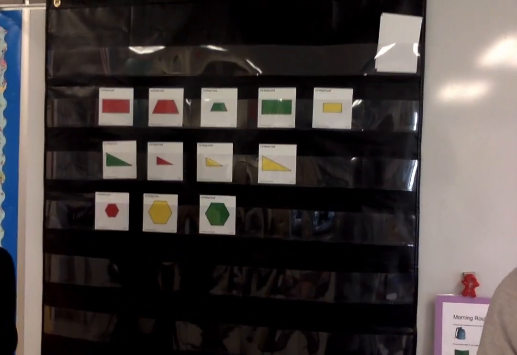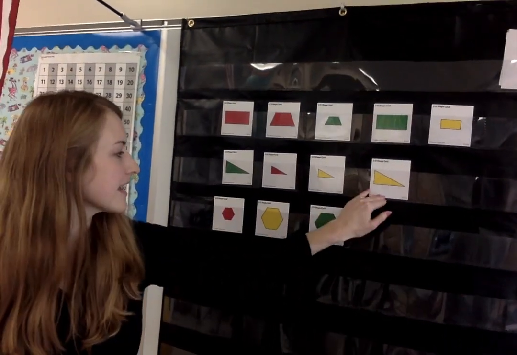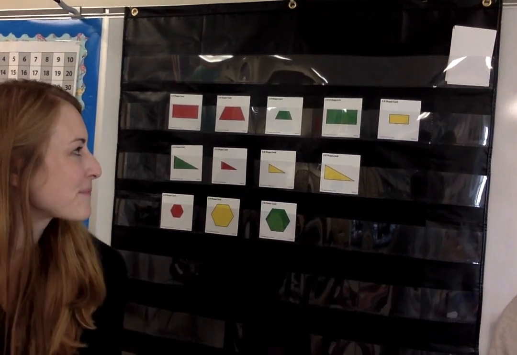Okay, first graders, here's how I decided to sort. This is one group of shapes, this is a second, and this is my third group. I want you to think really carefully, what attribute did I choose to sort my shapes by.